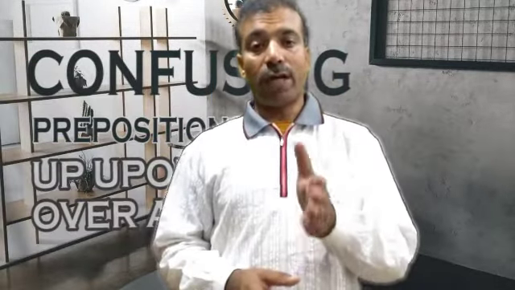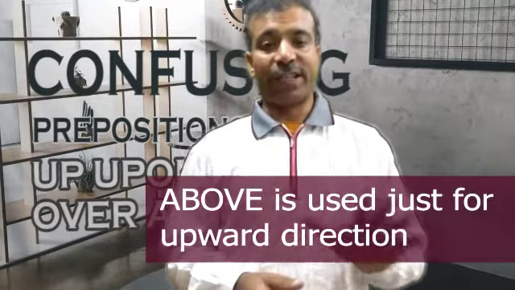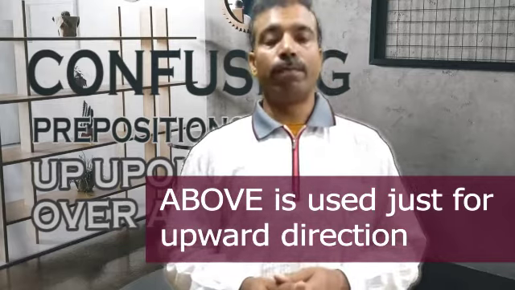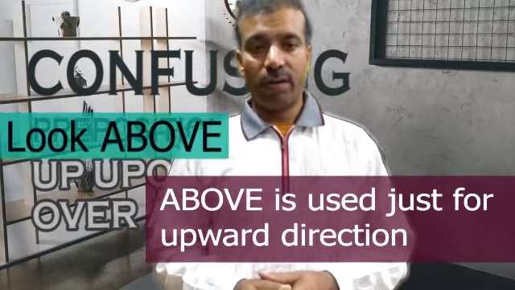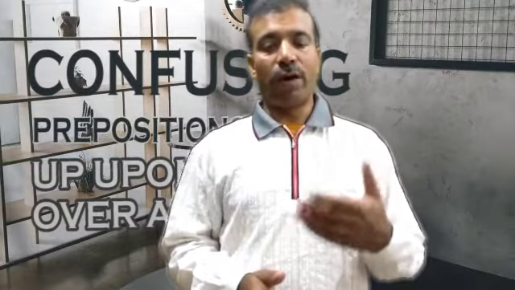Now coming to above. Above is used for just upward direction and nothing else. For example, look above. Look above in the sky. So you have to use above only for upward direction.